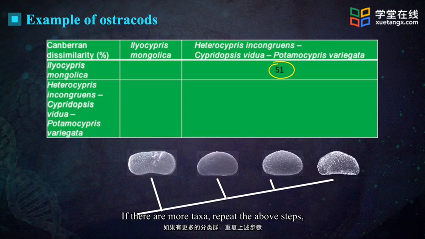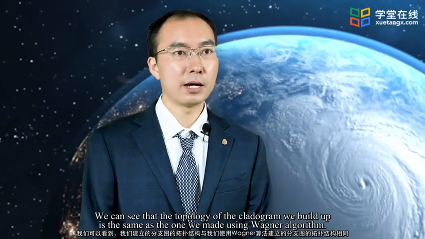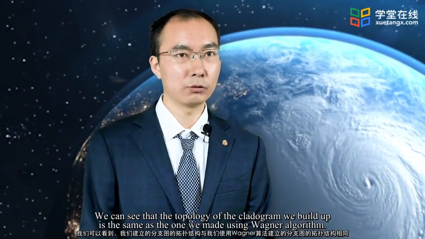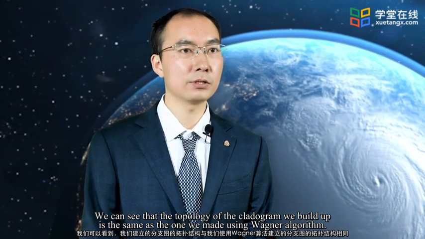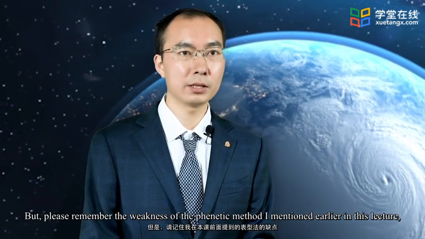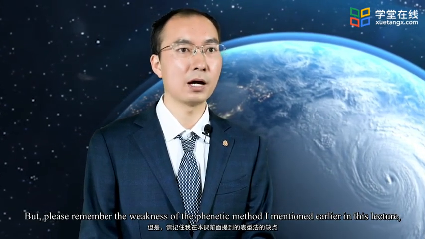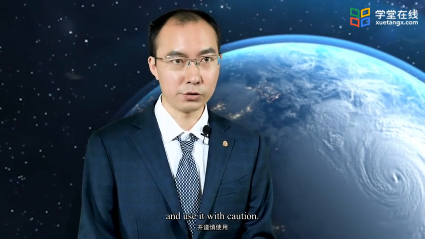If there are more taxa, repeat the above steps, and every time join the 2 elements with the smallest dissimilarity value together. We can see that the topology of the cladogram we build up is the same as the one we made using the Wagner algorithm, but please remember the weakness of the phonetic method I mentioned earlier in this lecture, and use it with caution.